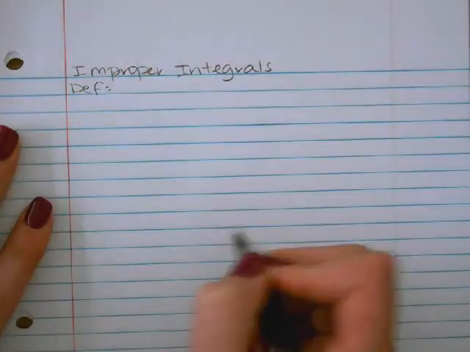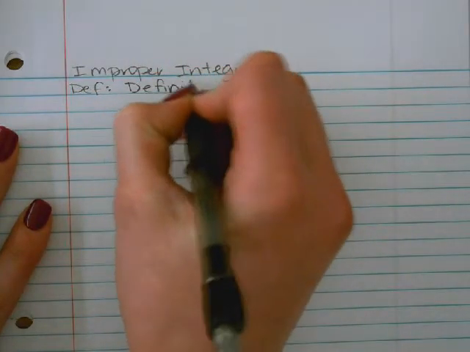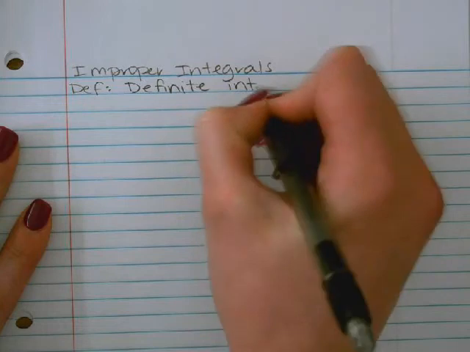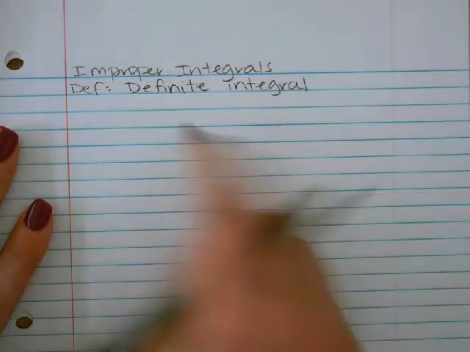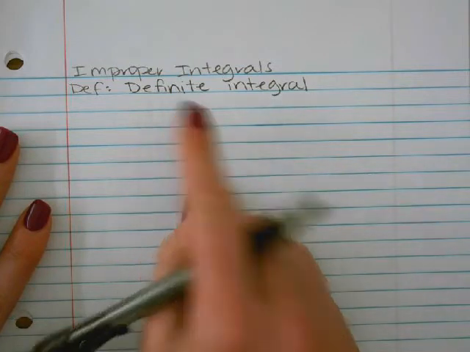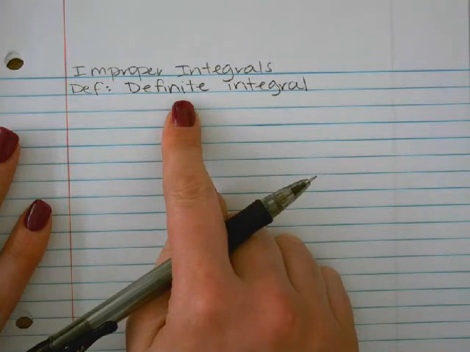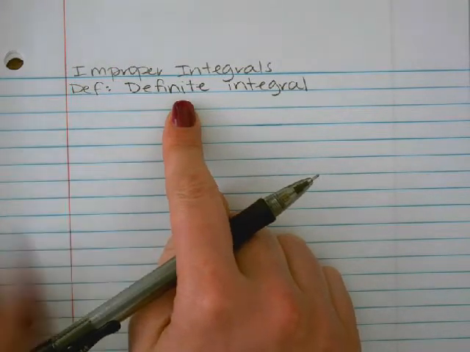So the definition of an improper integral is a definite integral. If you remember, the difference between definite and indefinite is that indefinite integrals are the ones that don't have numbers, and you integrate it and then you've got a plus c on the end. Definite integrals are the ones that have numbers as an upper bound and a lower bound that you actually plug in and evaluate with.